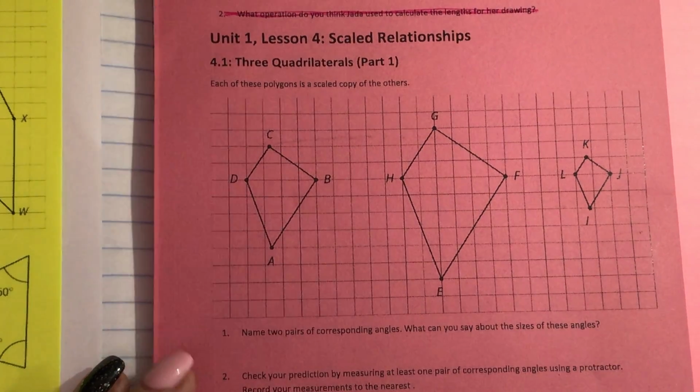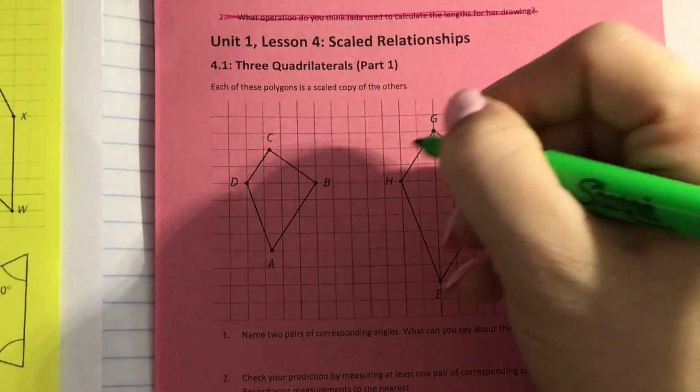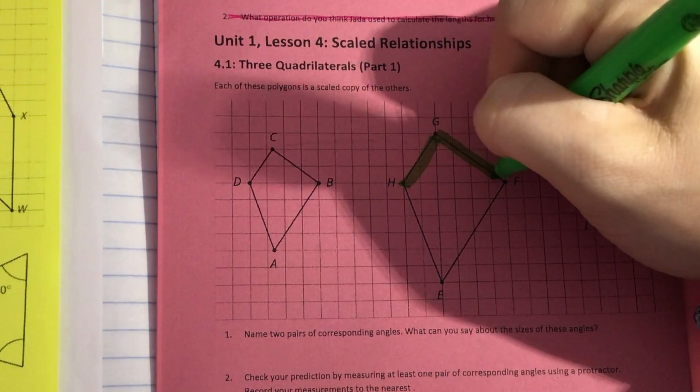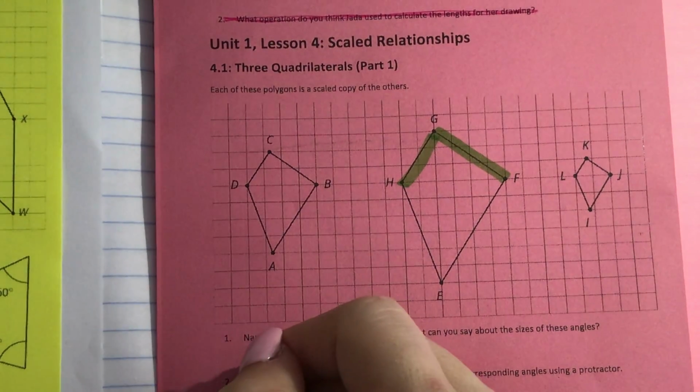Okay, remember, how many points are on an angle? 3. You didn't remember that, you write it down. 3. So, name 2 pairs. Well, let's say I chose angle H, G, and F. What is something that could correspond with it?